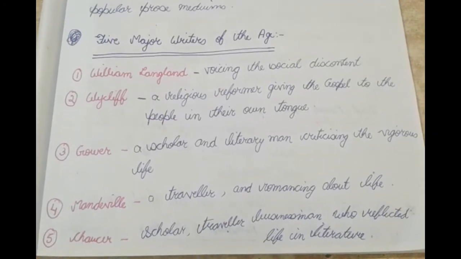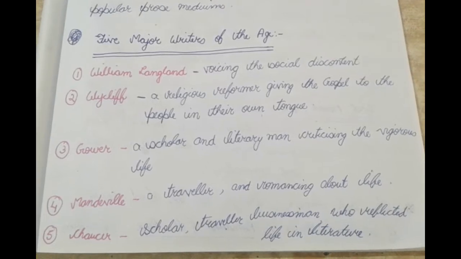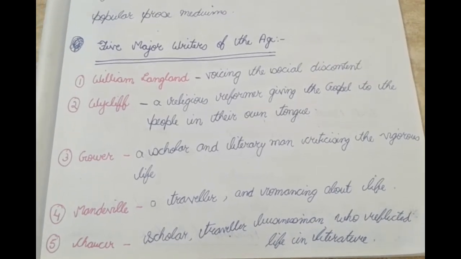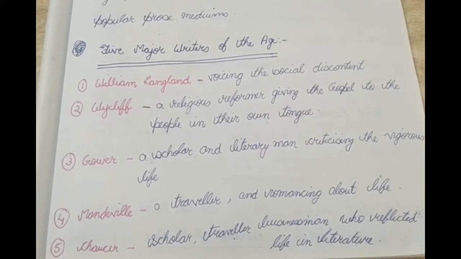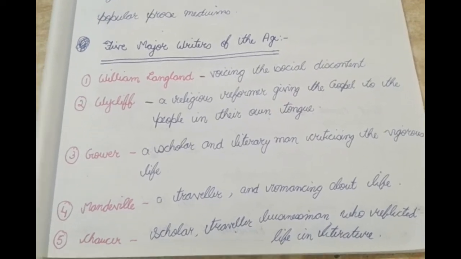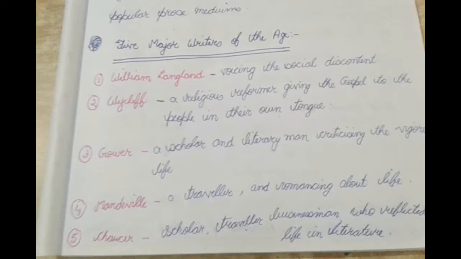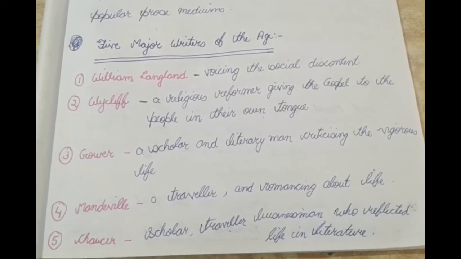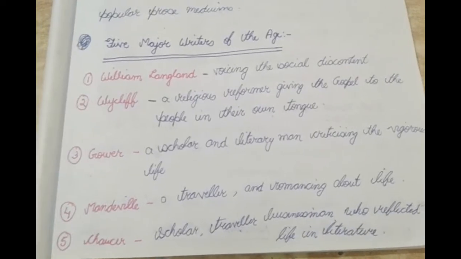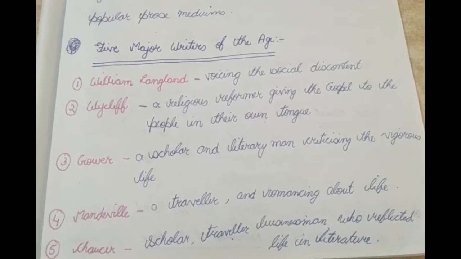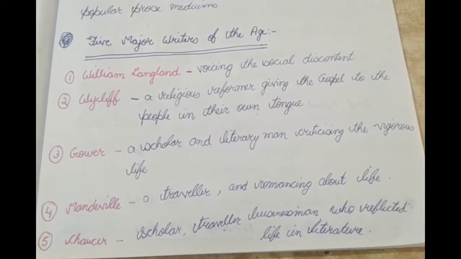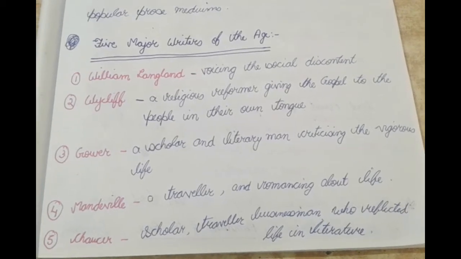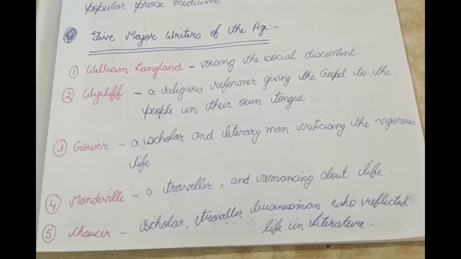So after knowing about the historical background and the literary features of the age, now let us come to the major writers of the age. There were five major writers of the age of Chaucer. They are William Langland, firstly, voicing the social discontent among the upper class and the lower or middle class. Then there is Wycliffe, a religious reformer, giving the gospel to the people in their own tongue.